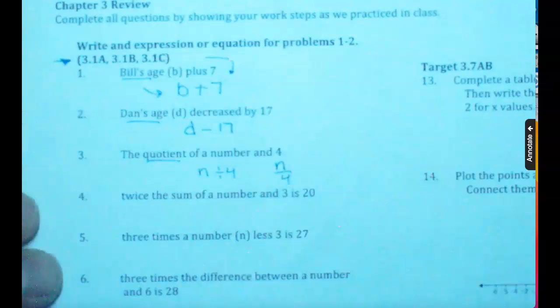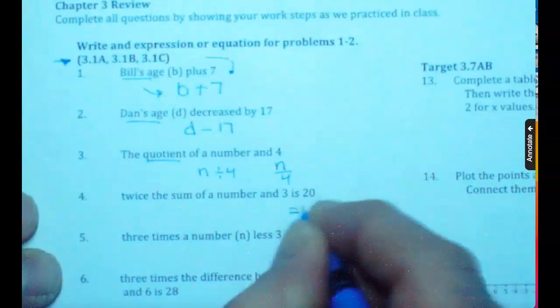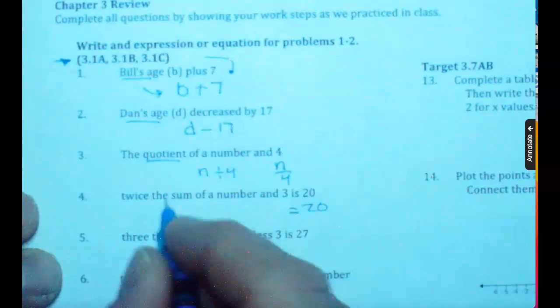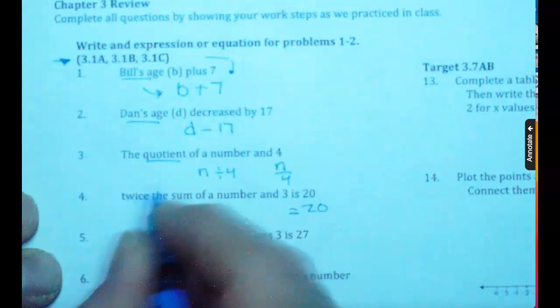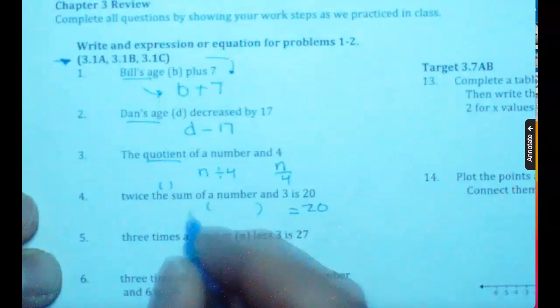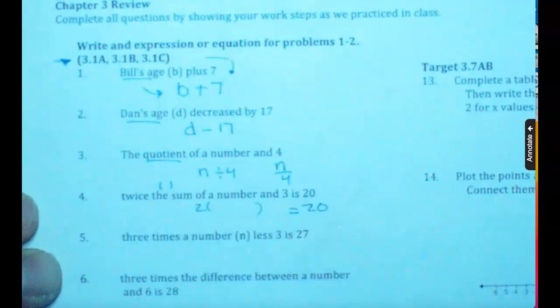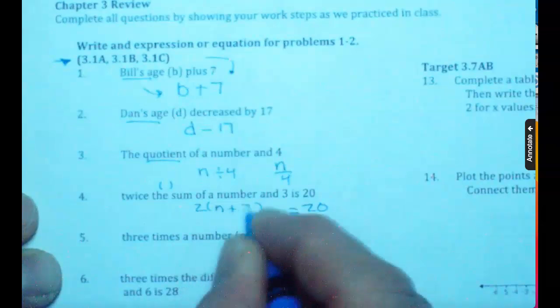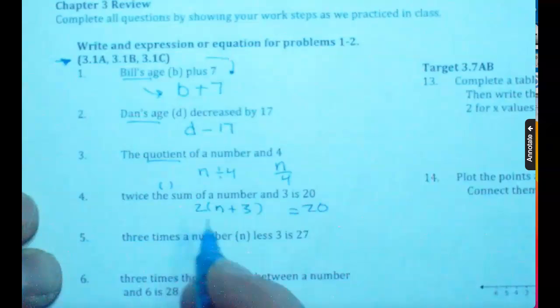All right, twice the sum of a number and 3 is 20. Now they get a little harder here. So this equals 20. We know that. That's the easy part. But twice the sum of a number, this tells me that I'm going to have a set of parentheses in here. So here's my twice. The sum of a number and 3. So let's just use n for our number and 3. So 2 times, or twice, the sum of a number and 3 is 20.